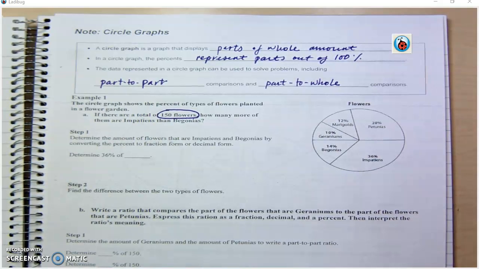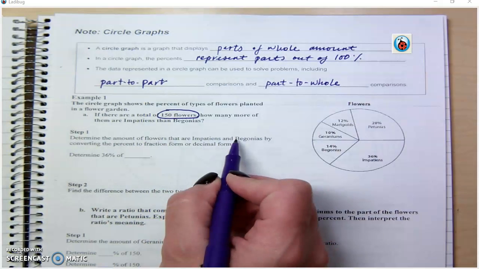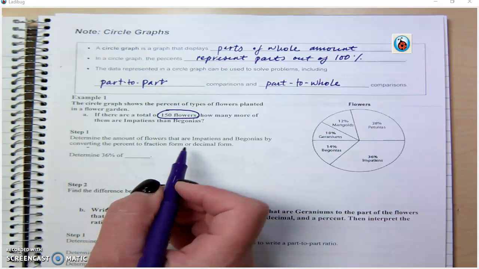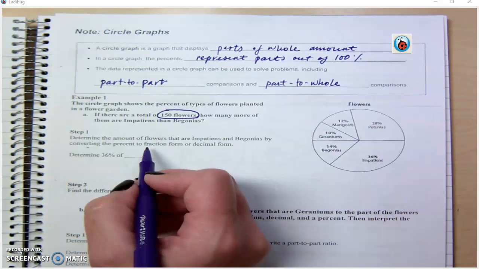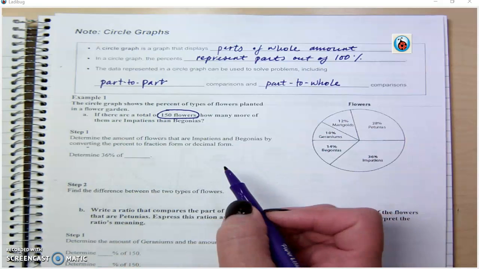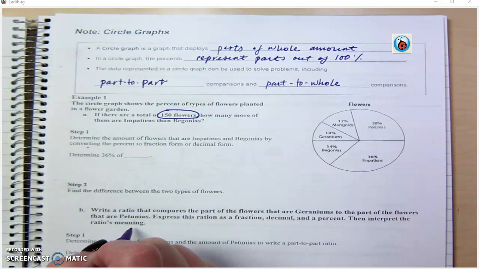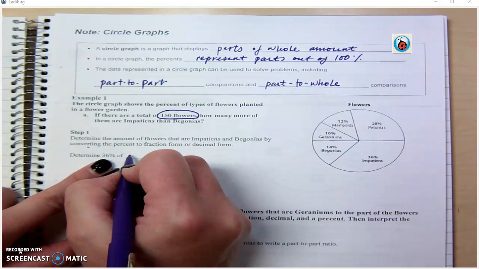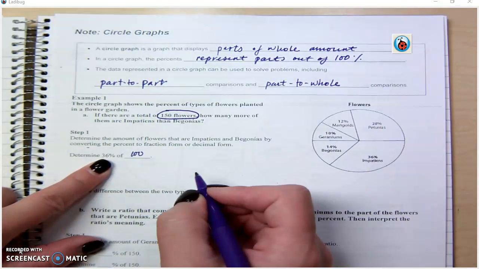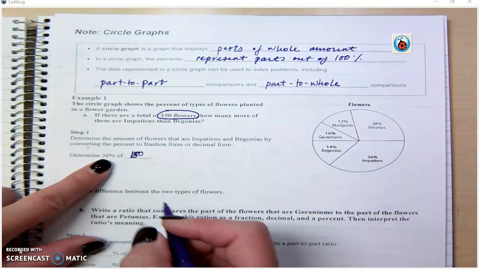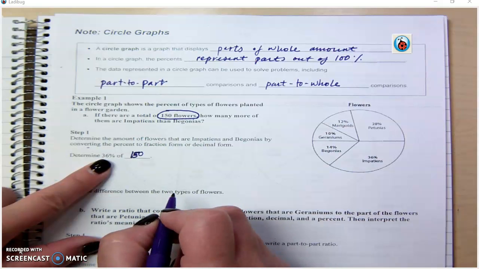So first step, determine the amount of flowers that are impatiens and begonias by converting the percent to fraction form or decimal form. When they say fraction or decimal, this is an option for you guys to use percent equations or percent proportions to determine your quantity. So for example, in impatiens, we have 36% of 150. Woo, almost made that mistake, guys. I'm going to stick with equation format.